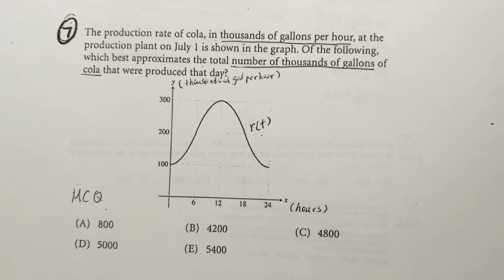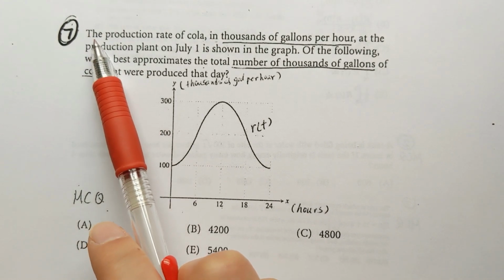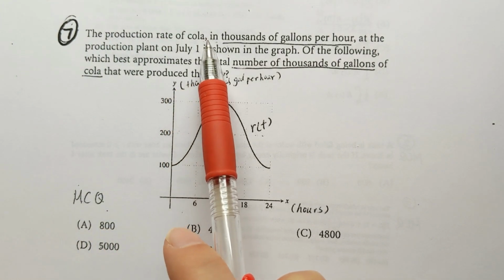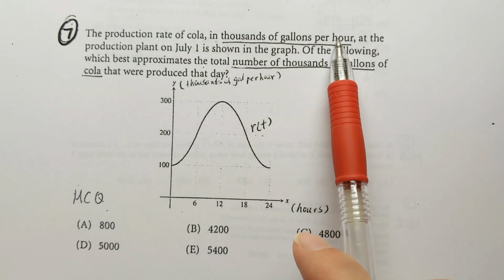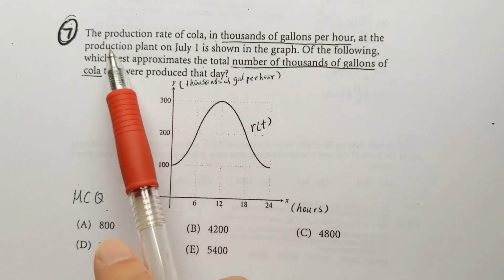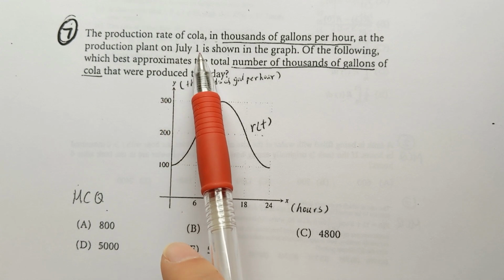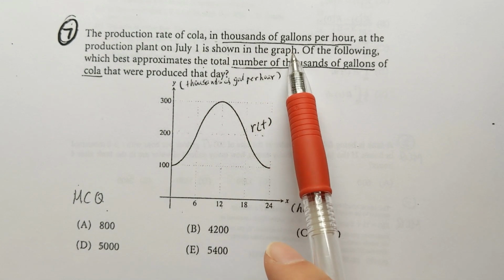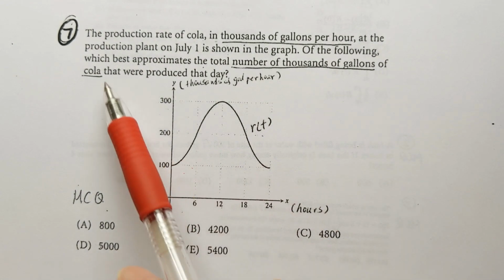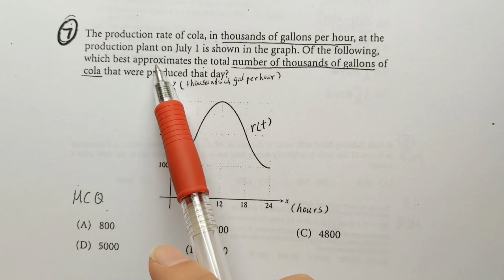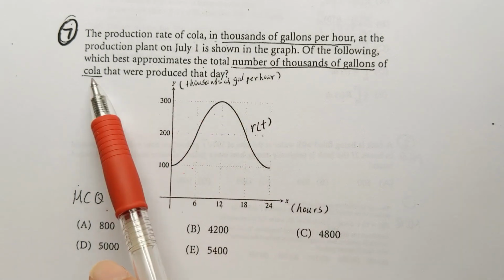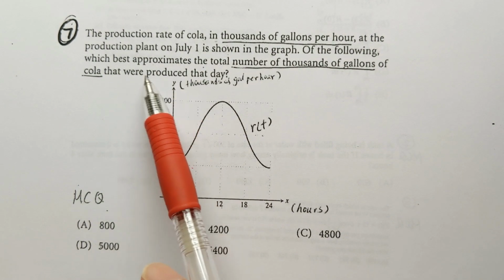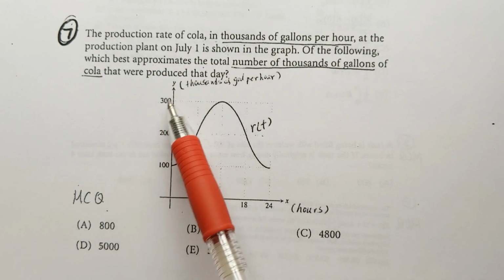Number 7. The production rate of cola in thousands of gallons per hour at the production plant on July 1st is shown in the graph. Which of the following best approximates the total number of thousands of gallons of cola produced that day?